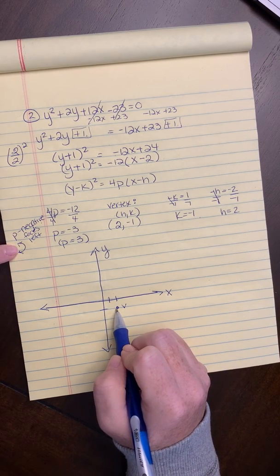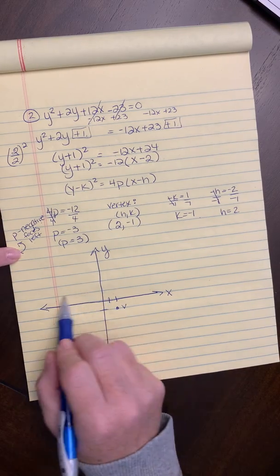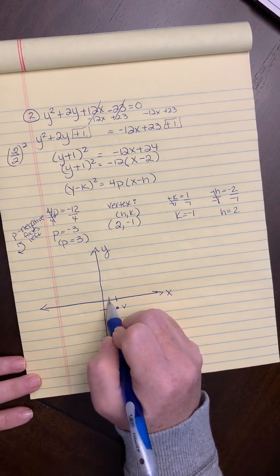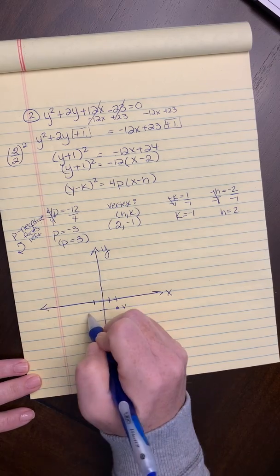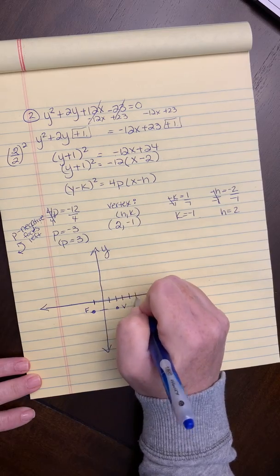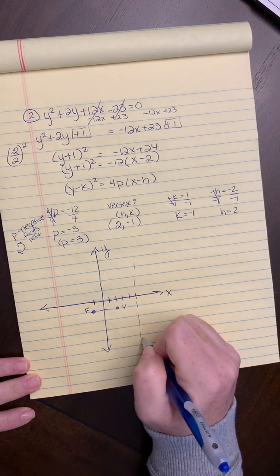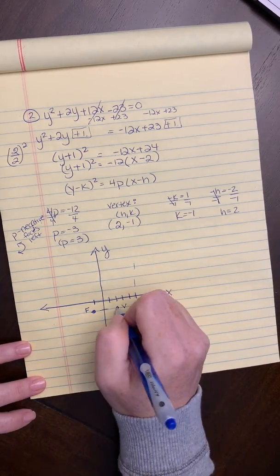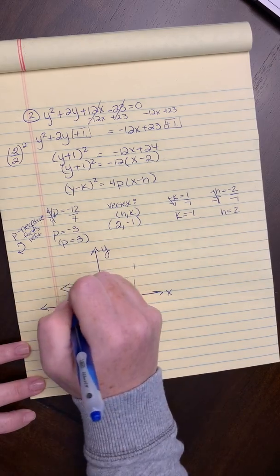So if my vertex is here and my p-value is negative, it's opening this way, which means 3 this way, 1, 2, 3, puts my focus, and then 3 behind that gets me my directrix, because again, we want it opening in this direction.